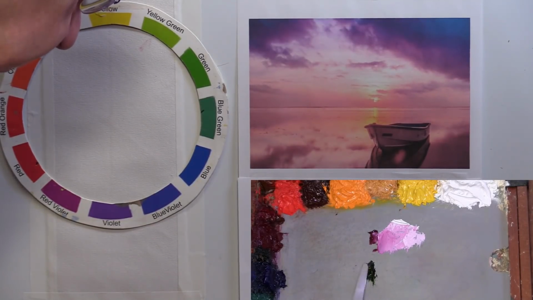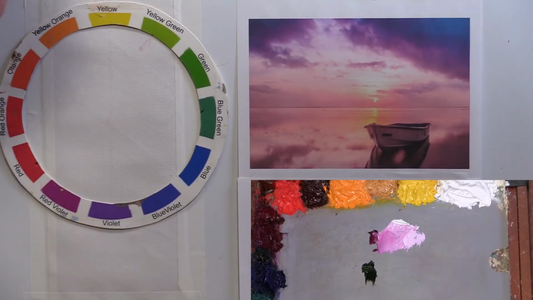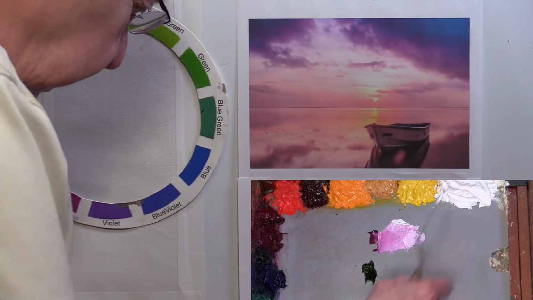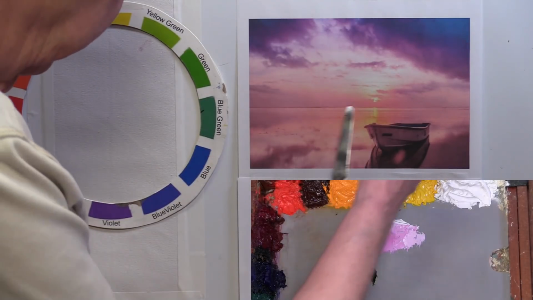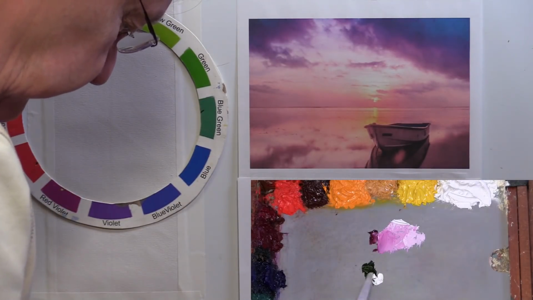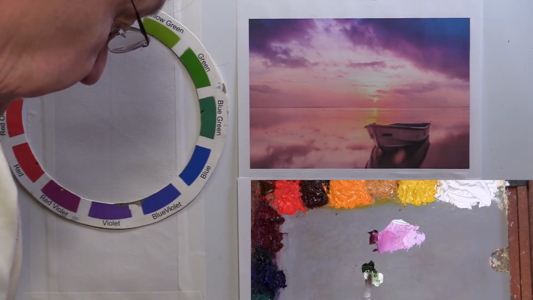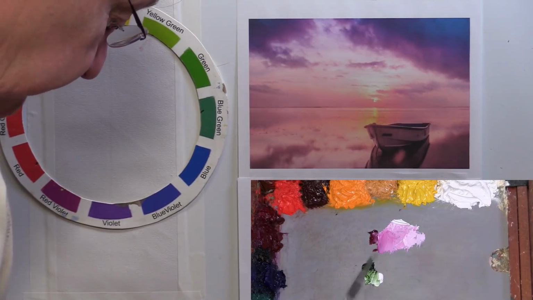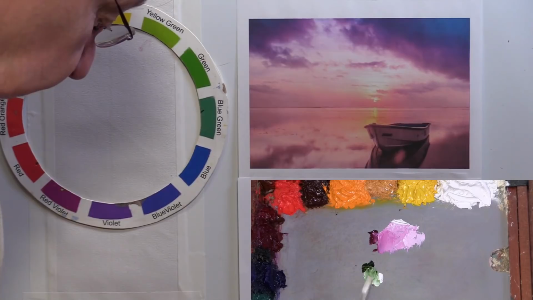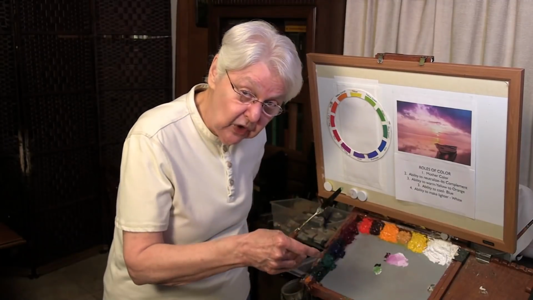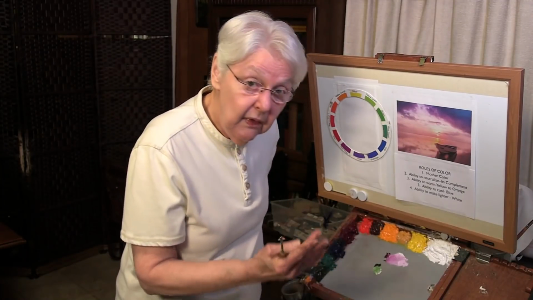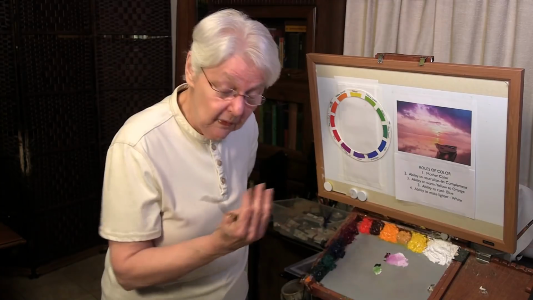And the first thing I want to do is just take some white and create a value that is similar to this value. So we'll do that. This is what I call value adjusting. When you have two colors that you're going to mix into each other and you don't want the value to change, you don't want it to get darker, then you can adjust the value of the darker colors, or both of them if you need it.